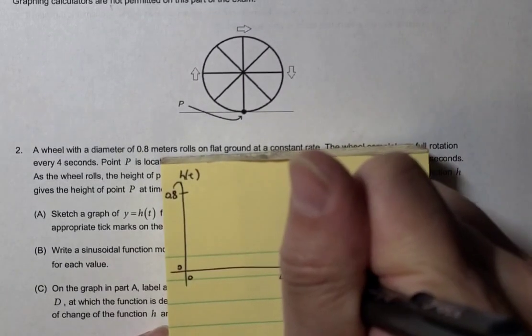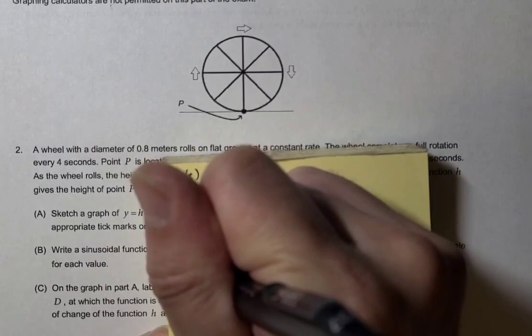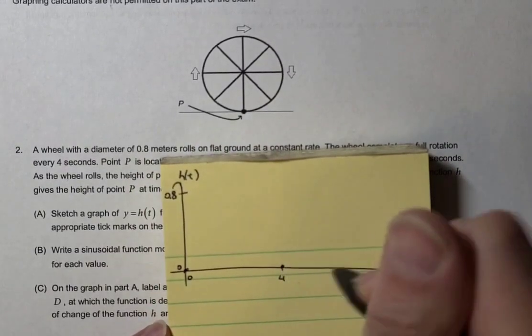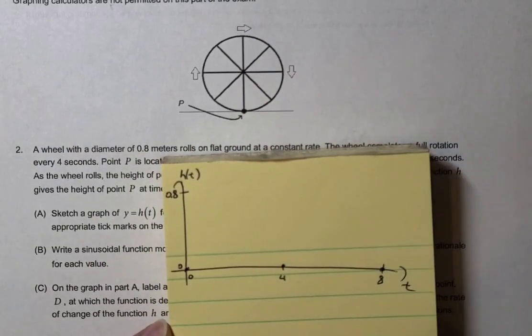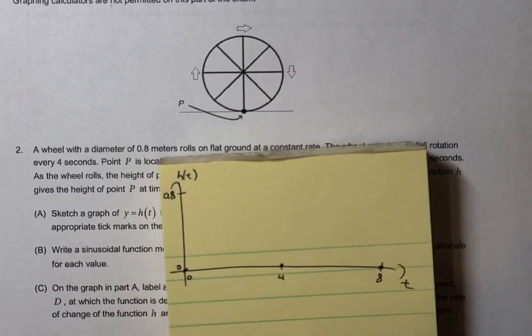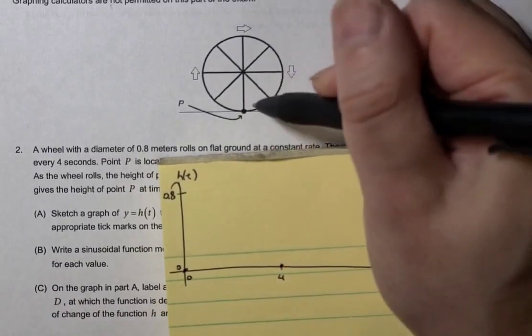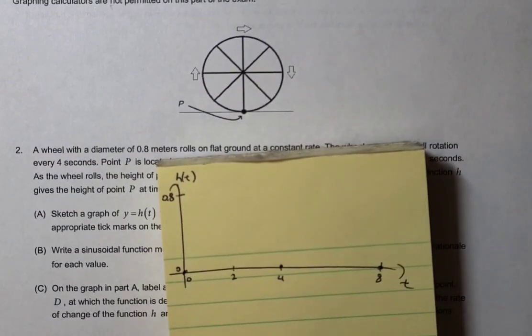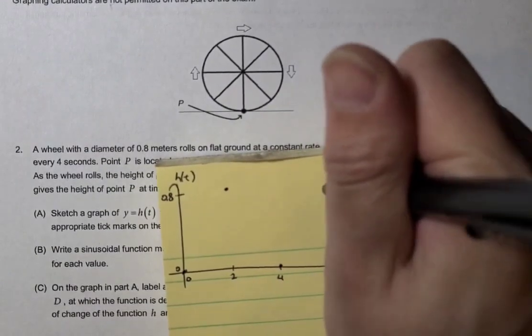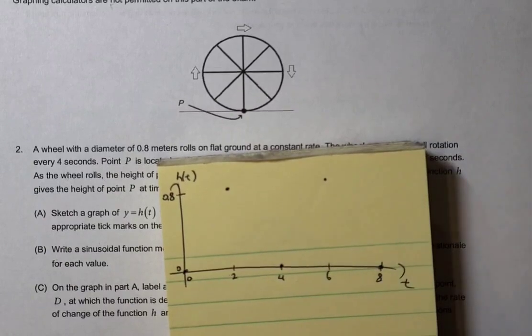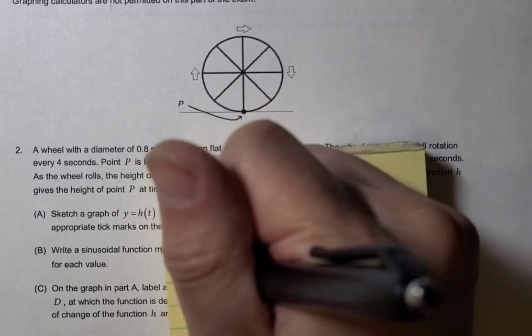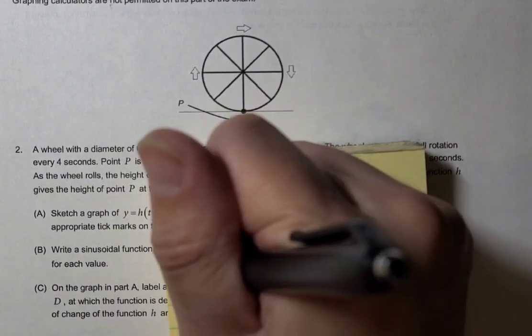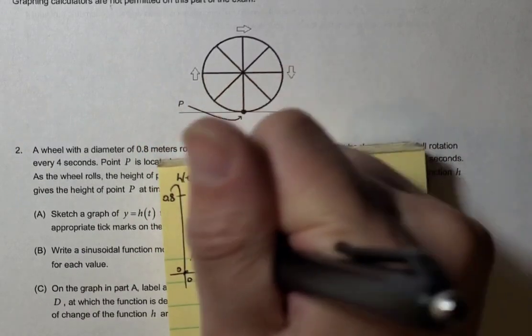So we can label those points already. At t is 0, the height is 0. At t is 4, the height is 0. At t is 8, the height is 0 again. Okay, and then you can just intuitively think halfway through the rotation, so at t is 2, it is going to reach the maximum point. And same thing between 4 and 8, halfway in between, that's 6, is going to reach the maximum again. Okay, and then we just sketch a sine-looking curve, something like this.